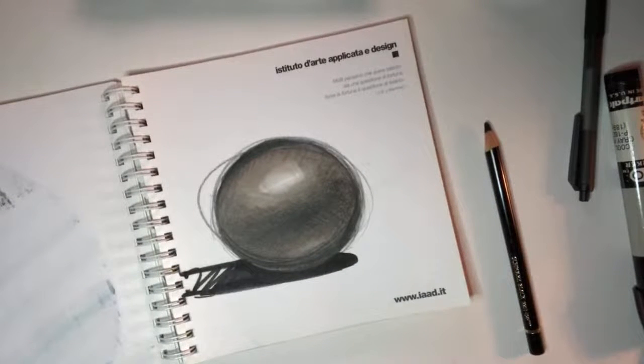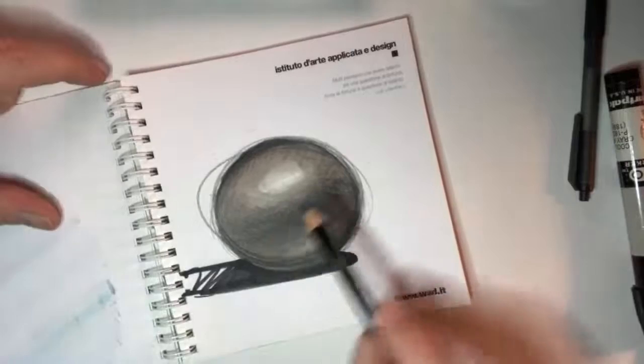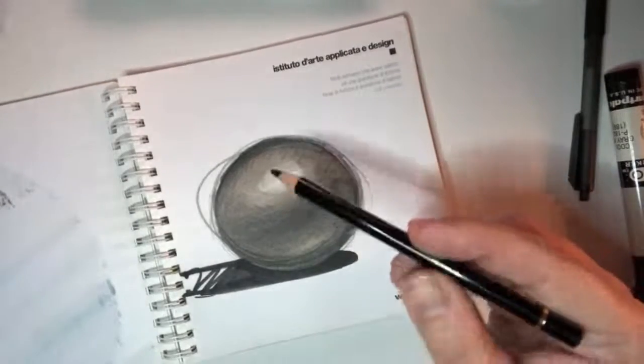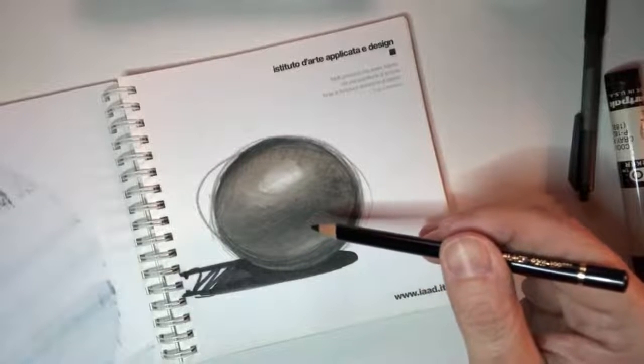All right? But the contrast, Vinay, it's because that's the theory of lights. I know that this is the core, you see? And the core is the darkest part of our object.